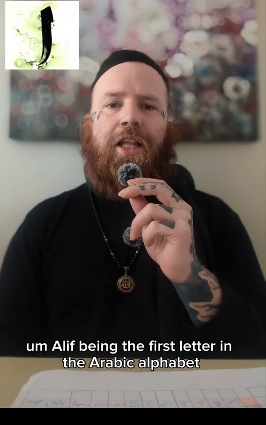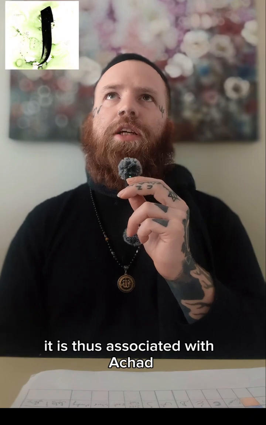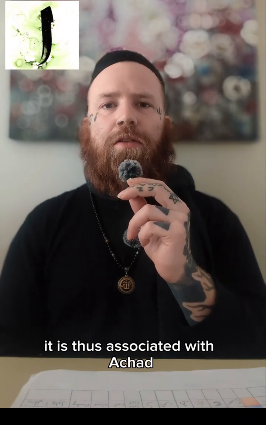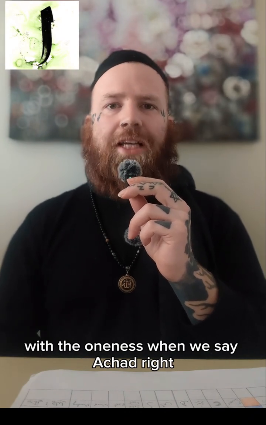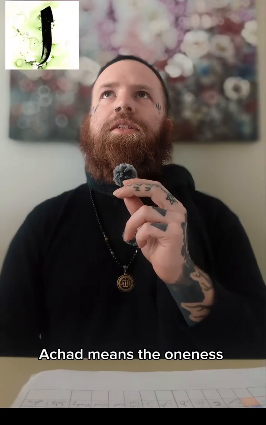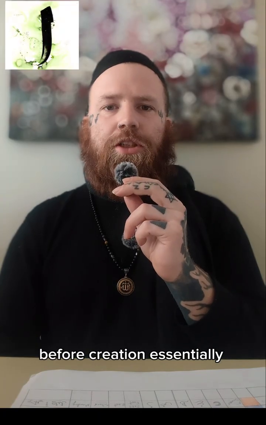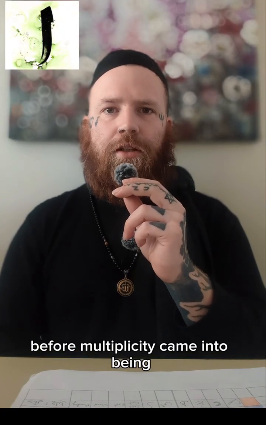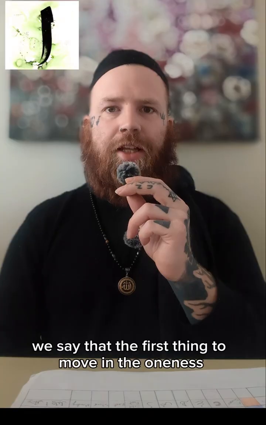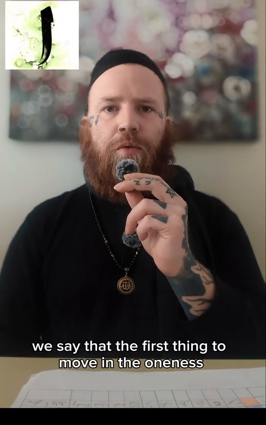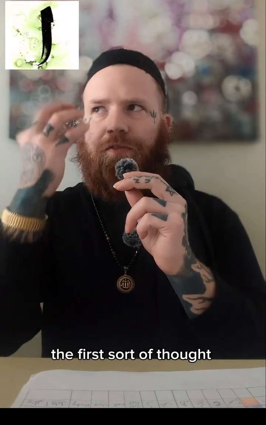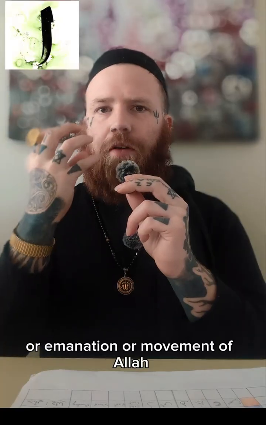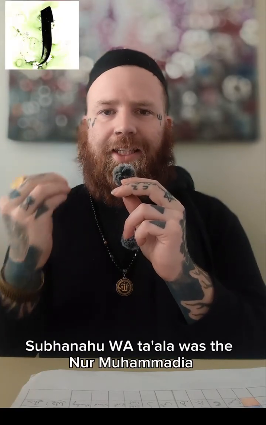Alif being the first letter in the Arabic alphabet, it is thus associated with Ahad, with the oneness. When we say Ahad, right, Ahad means the oneness before creation, essentially, before multiplicity came into being. And, you know, we say that the first thing to move in the oneness, the first sort of thought or emanation or movement of Allah subhanahu wa ta'ala was the Nur Muhammadiyah.